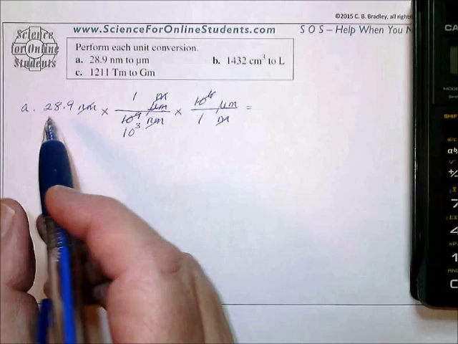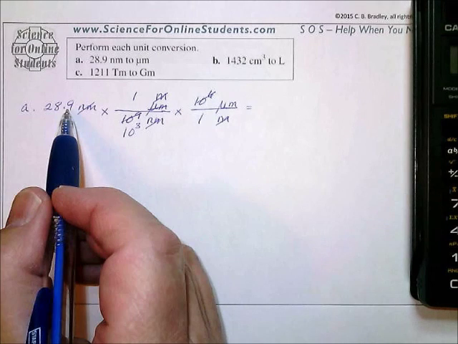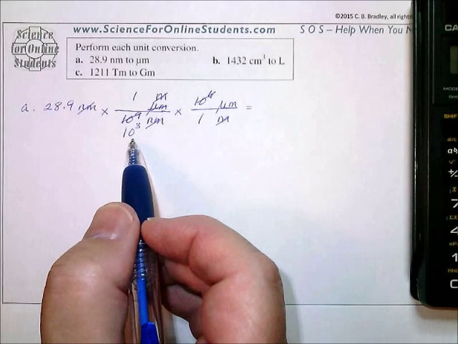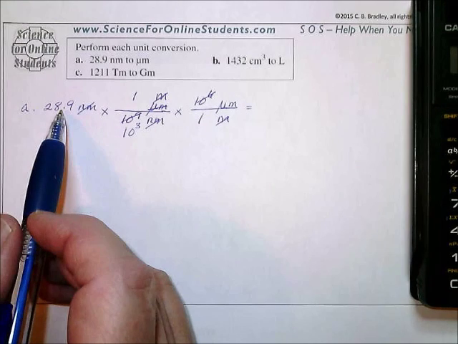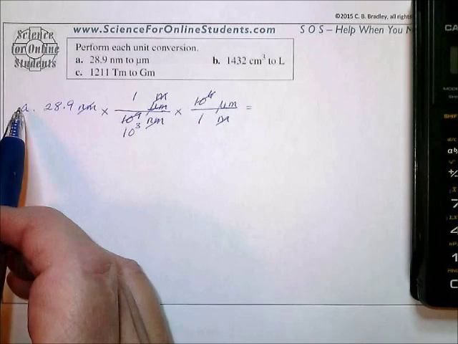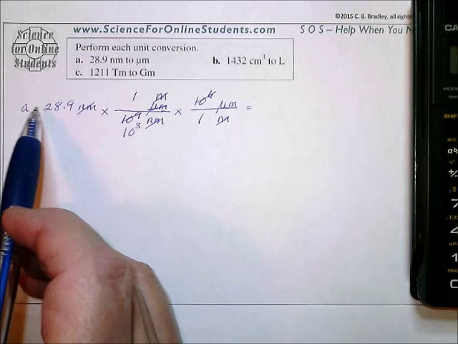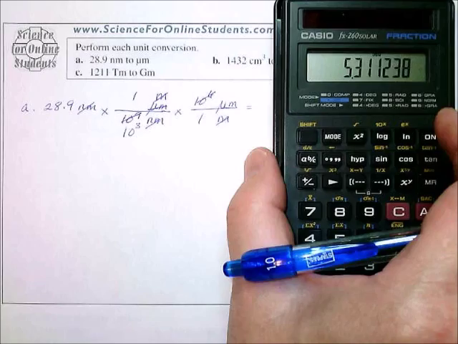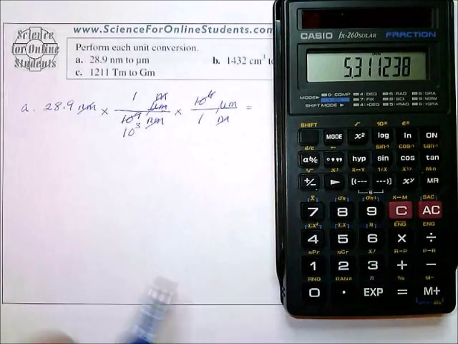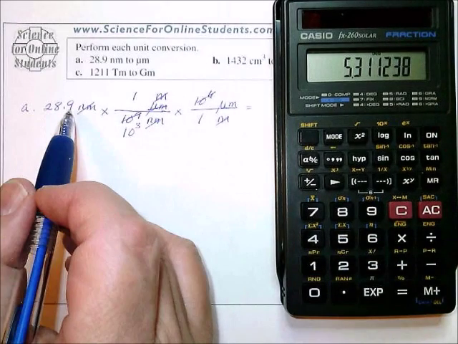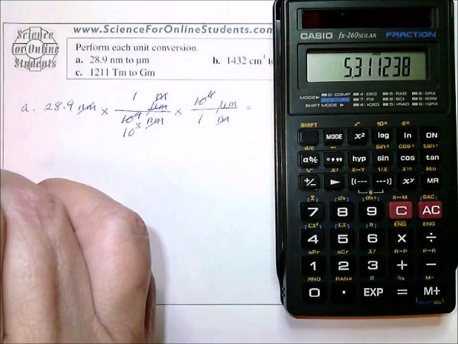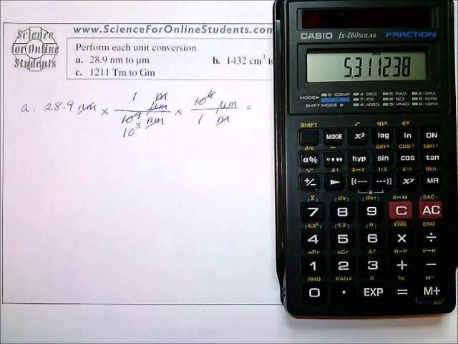So we're taking 28.9 and dividing by 10 to the 3rd. And so we will be moving the decimal place to the left 3 places, and the final answer will be 0.0289, or in scientific notation, 2.89 times 10 to the minus 2.